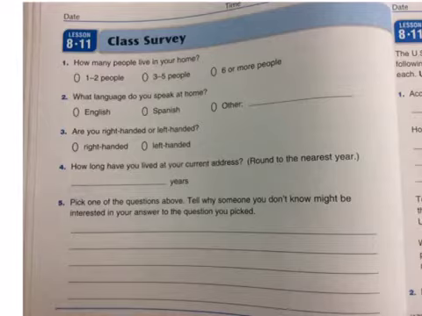For question 5, it's asking to pick one of the questions above and tell why someone you don't know might be interested in your answer to the question you picked. I would probably choose number 2. I think it's interesting to know what language you speak at home. Do you speak English, Spanish, or other? And the other, you write the language. In class, we have students that speak Italian at home, others speak Spanish, and some even speak English.